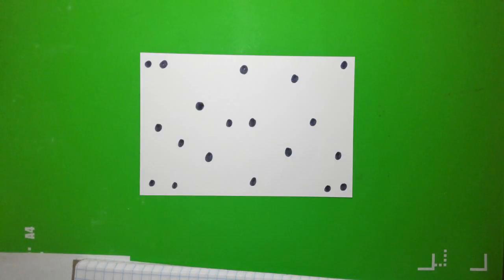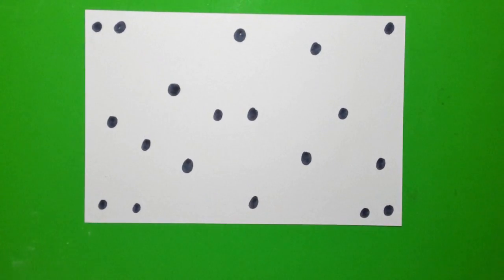Today we're going to learn how to define and model points, lines, and planes. This is the first part of our lesson. What does that look like? A bunch of dots.